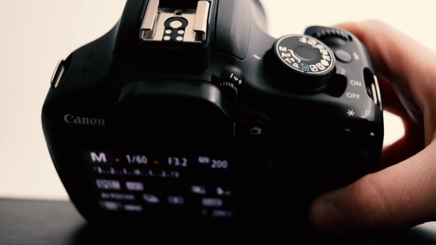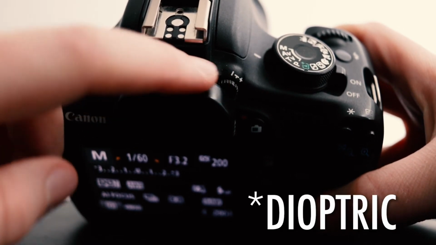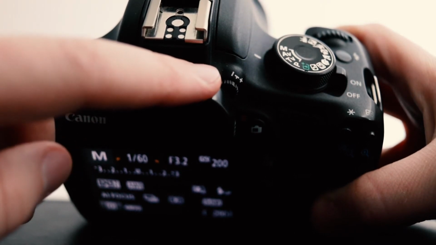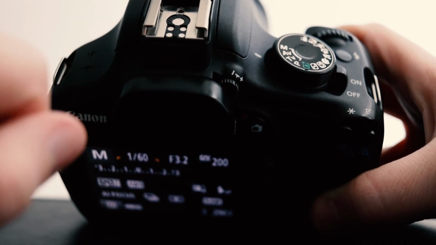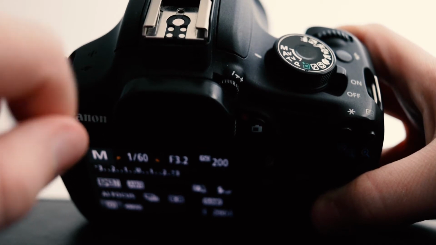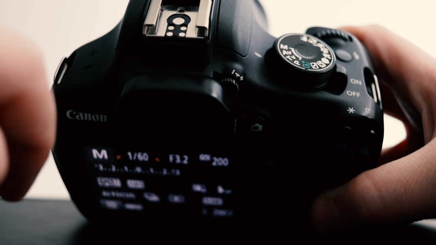Okay, so first thing we're gonna talk about here is this little knob because it caused me a lot of trouble. This is the dioptric adjustment knob, and it basically is supposed to help you if you're not perfect vision, take photos. However, if you knock it out of place and you didn't mean to, you're gonna start wondering why all the photos you shot in manual focus are out of focus when they were in focus in the viewfinder.